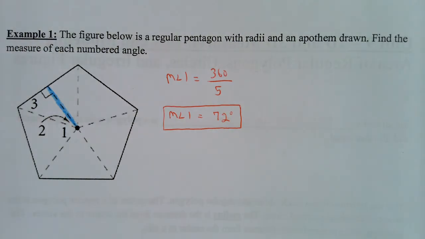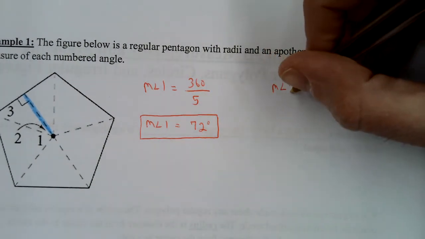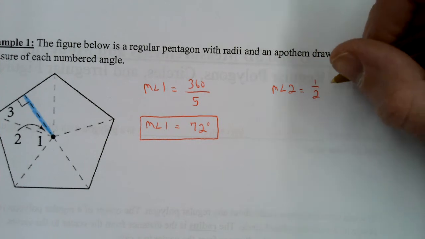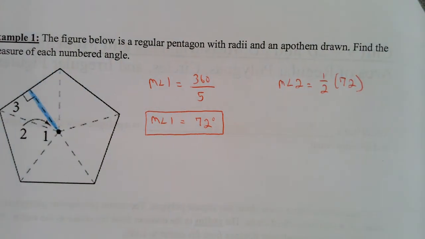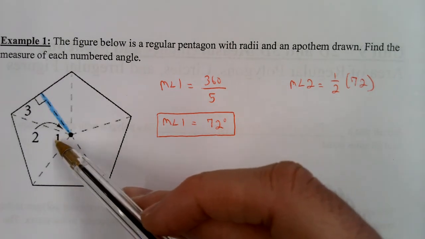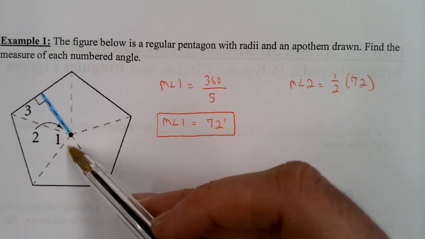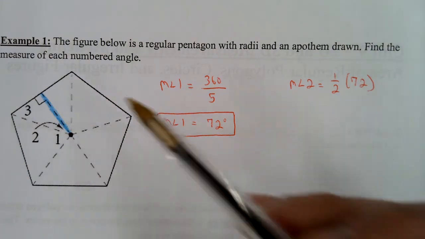Now, the apothem bisects the central angle. So that means that the measure of angle 2 is going to equal 1/2 of 72. Okay, again, notice how angle 2 is not a central angle. Angle 1 is. Central angle there, there, there, there, and this last one is cut in half by the apothem.